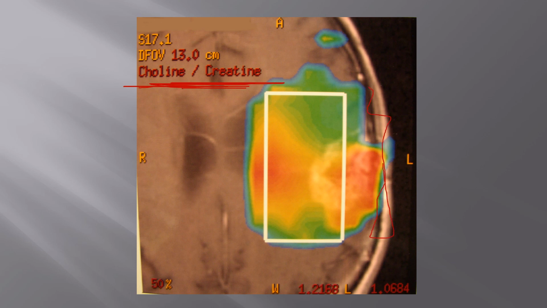So don't run your spectroscopy in the calvarium, and also try to avoid the ventricles if you can. Probably best, you'll get a better spectroscopy if you avoid the ventricles. So here we're looking at a choline creatine ratio, and you can see within the lesion this is very elevated, and also you have some elevation in the white matter, so you have this really infiltrating change in this case.